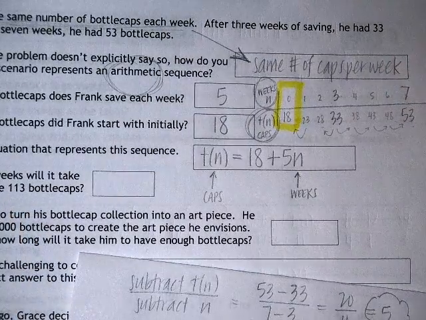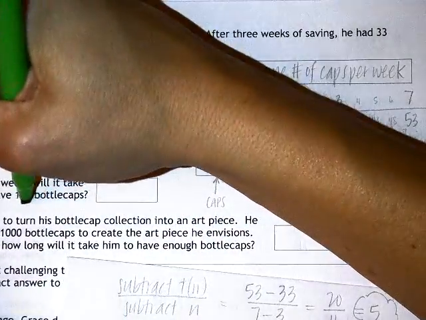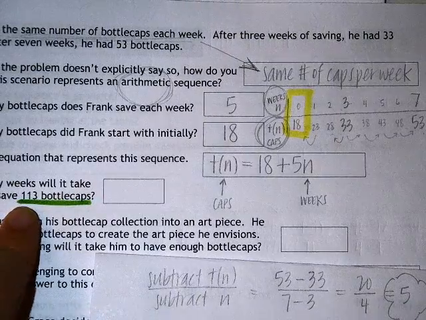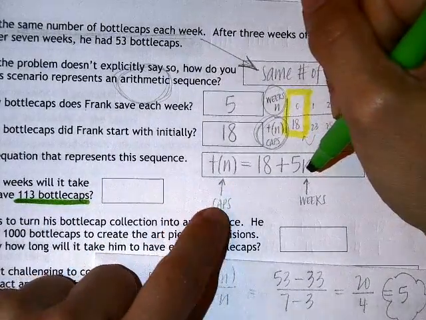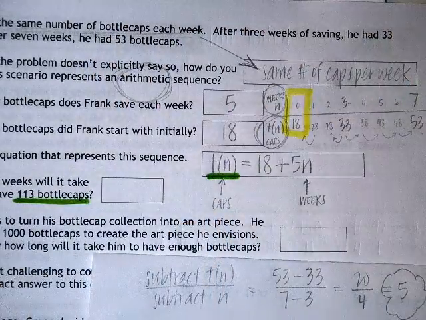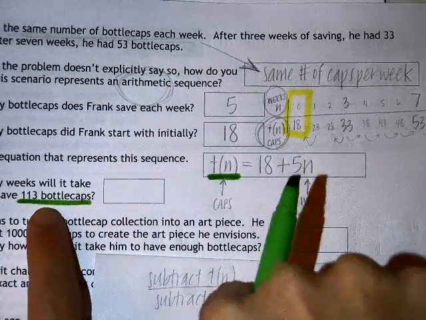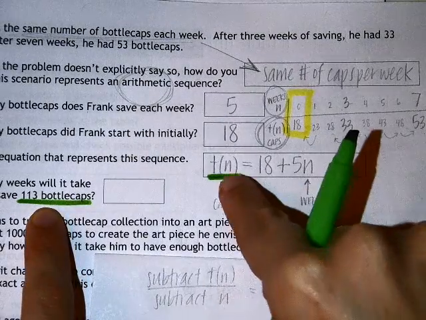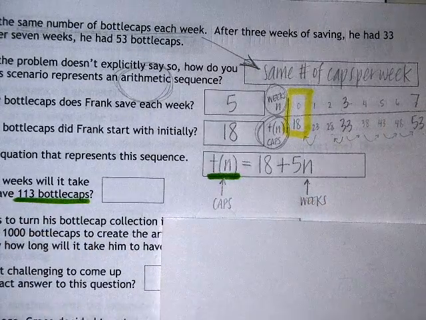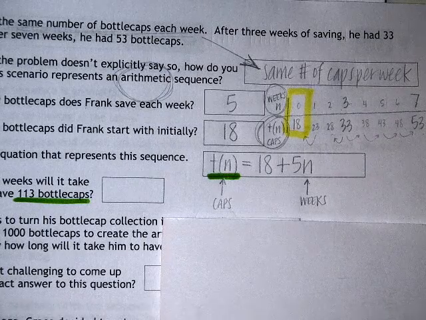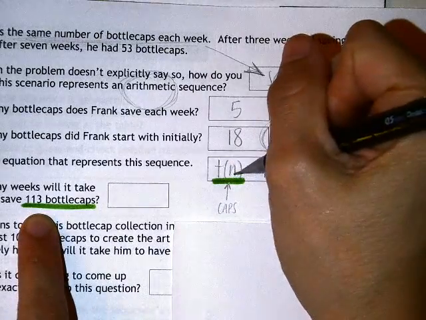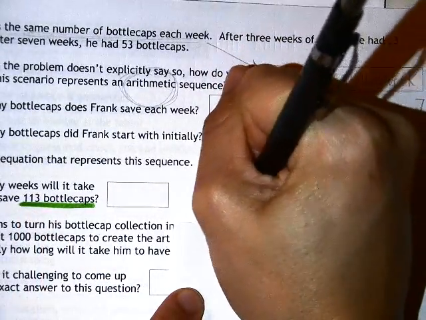If I read it critically, I can see that 113 is a number of bottle caps, because that's what it says in the question, 113 bottle caps. So if I'm thinking about my equation, bottle caps is this part T of n. So maybe we can think about a substitution. If 113 refers to bottle caps and T of n refers to bottle caps, maybe I can just make a direct substitution. Maybe I can just use straight up algebra. Instead of T of n, I'll just substitute this green part here. Instead of T of n, I'll put 113.